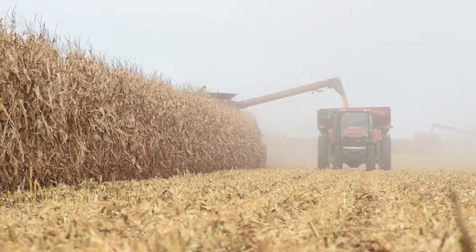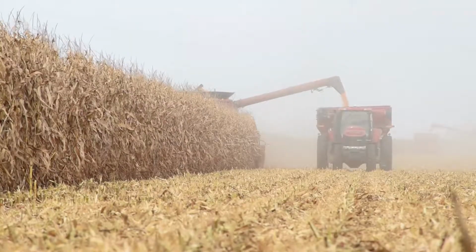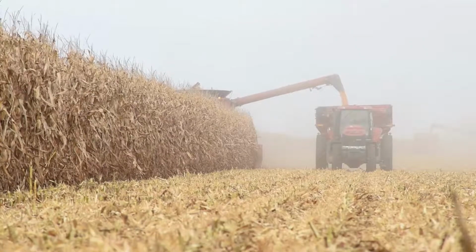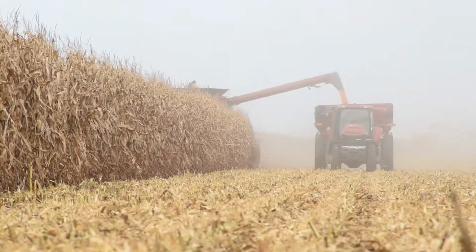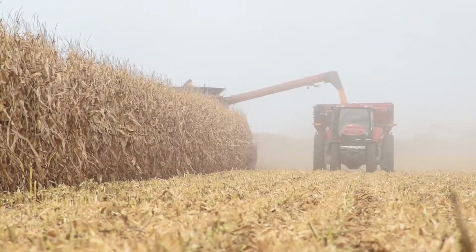First thing, when we're talking about the sink in corn, we're talking about yield. We're talking about the grain you put in your tank, the stuff you put in the bin, and the stuff you bring to the elevator to sell. So how do we maximize your sink?